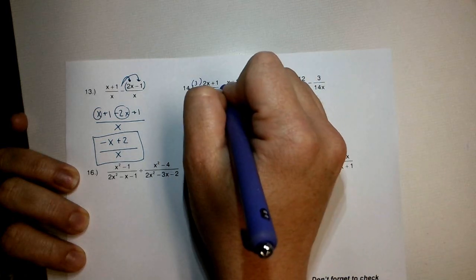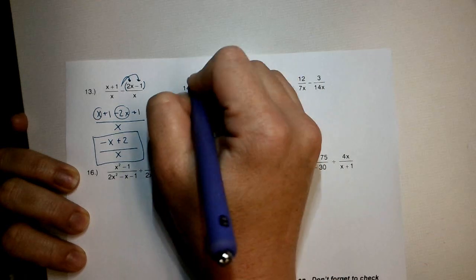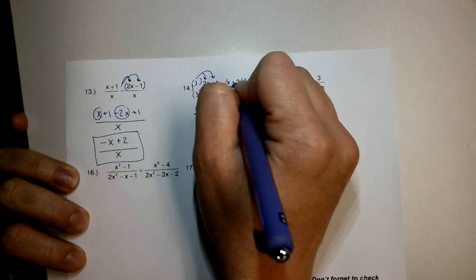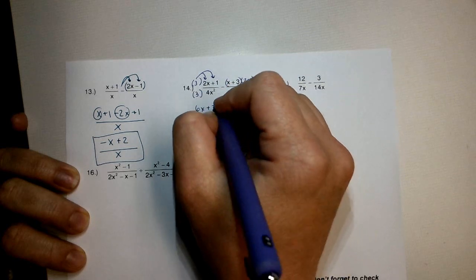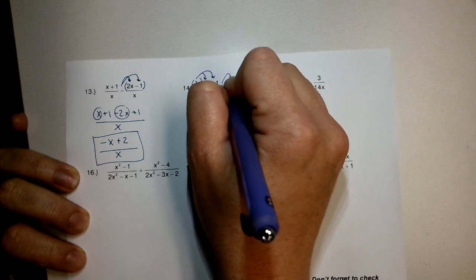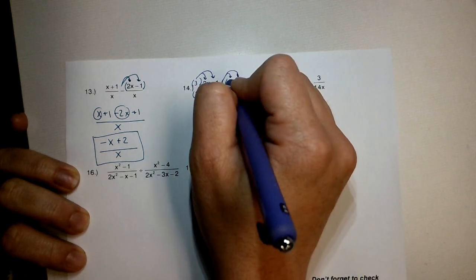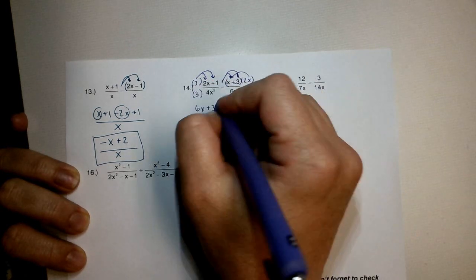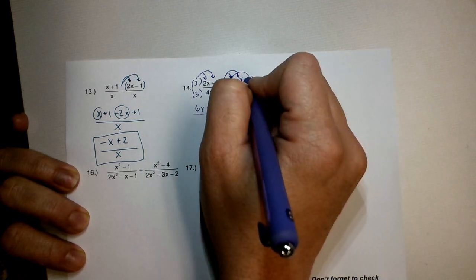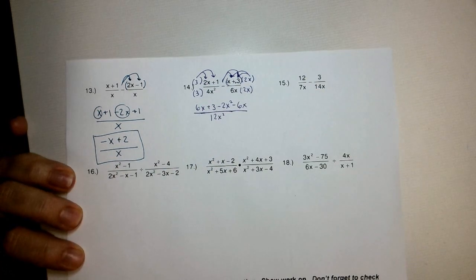And again, we have that minus. So I'm going to distribute 3 times 2x is 6x. 3 times 1 is 3. Now I have to give this negative to that. So this becomes negative x, negative 3, and then 2x times negative x is negative 2x squared. 2x times negative 3 is negative 6x.